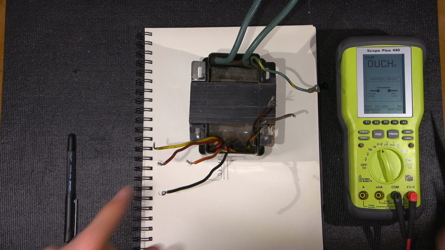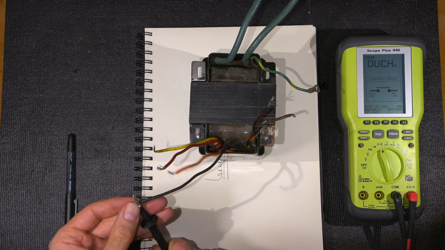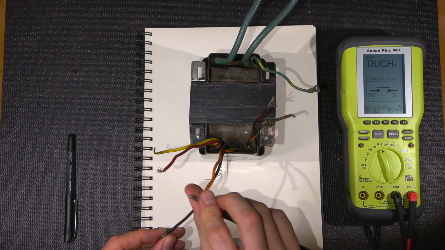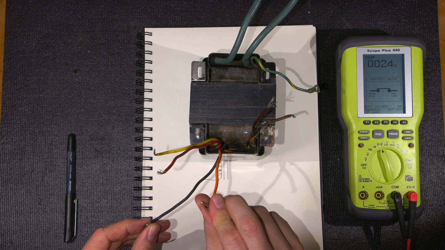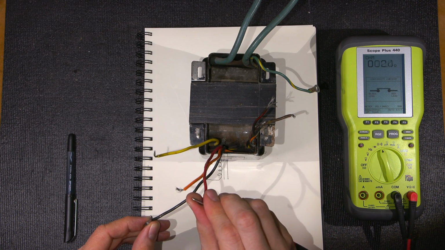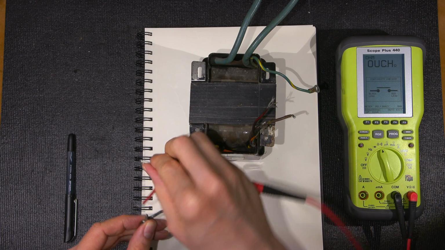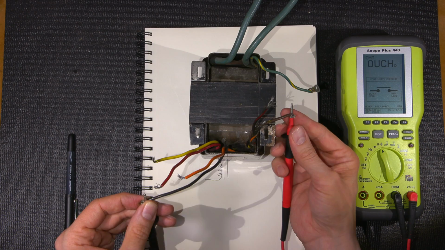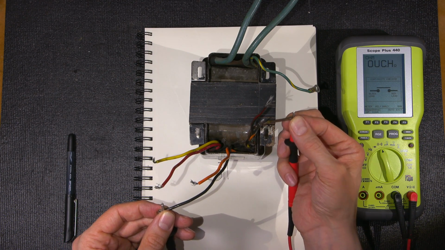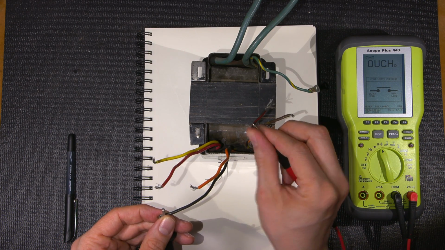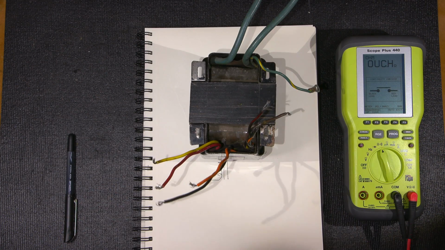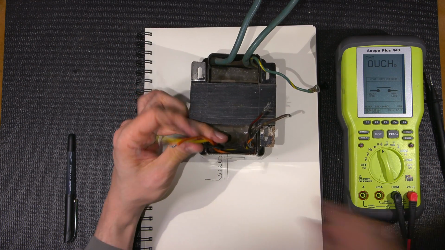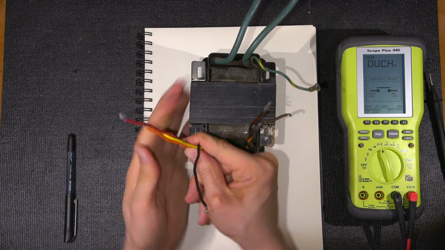So let's just make sure that all of these leads have continuity first. I'll just go from here to here. Yep, continuity, continuity, and then to the yellow one here, continuity. And now if I go to the opposite side, to the other winding, I should have no continuity. And as you see, there is no continuity here whatsoever. So we definitely have two separate windings. This is one winding here, and this is the other winding here.